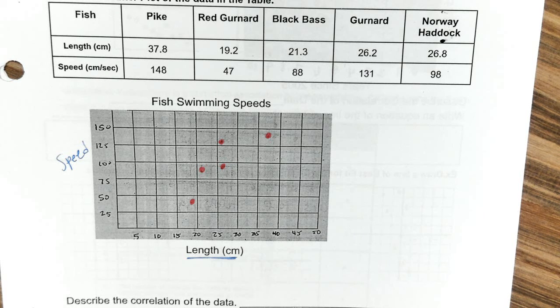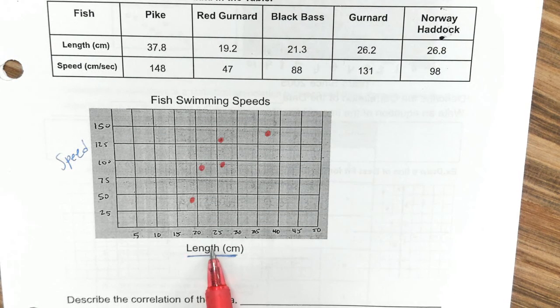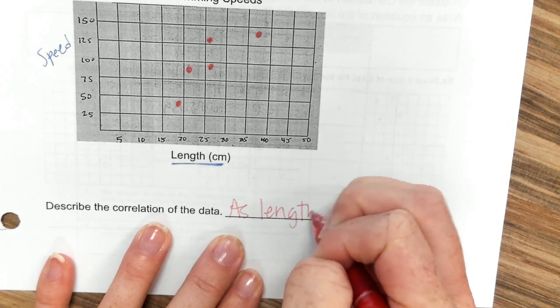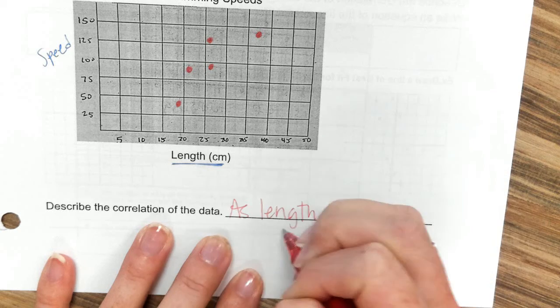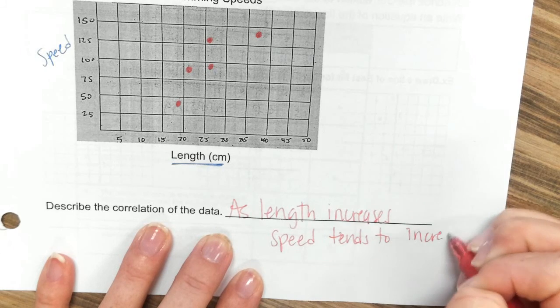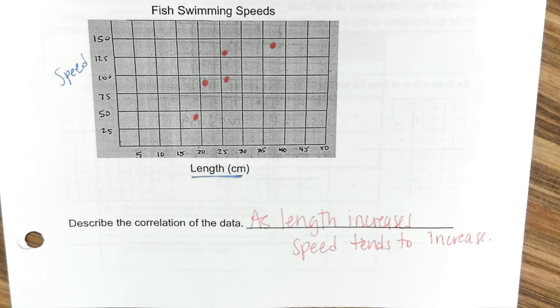You're right. As the length increases, the speed tends to increase. So when it says describe the correlation, I would say as length increases, speed tends to increase. Now you don't want to say always, but it tends to. Are y'all good with this? Super easy, yes? As length increases, speed tends to increase. Okay, flip to the next page.